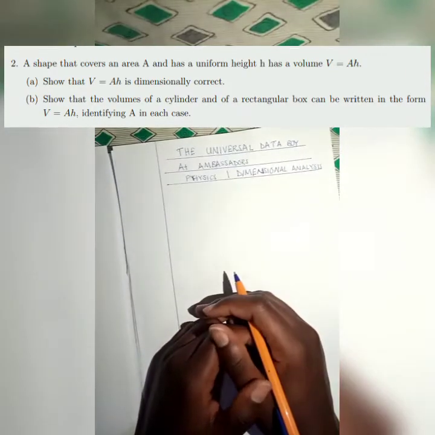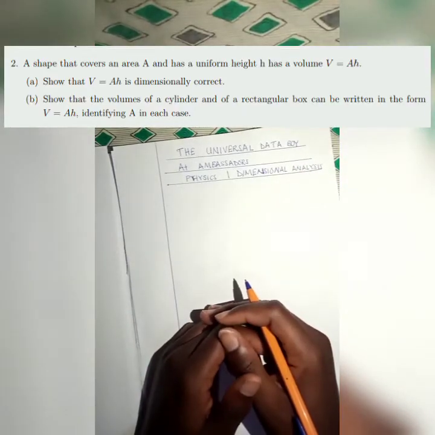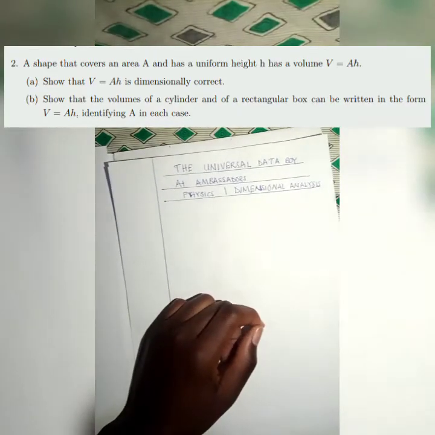So we go on, still in physics, on dimensional analysis. Now we go on to question 2.